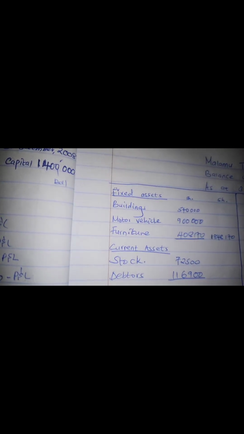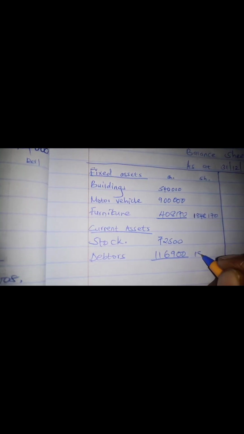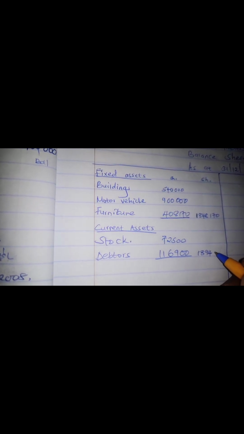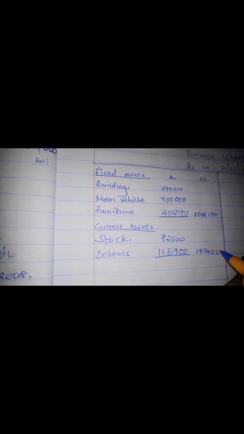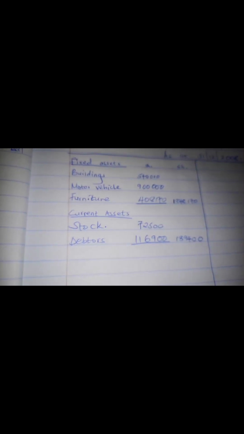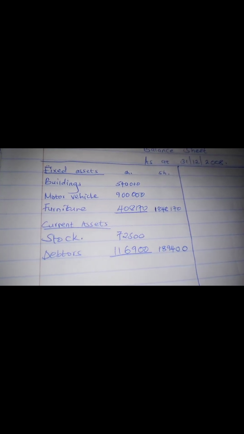If we total that, learners, we are going to have 189,400. And that is it for the left hand side for the assets.